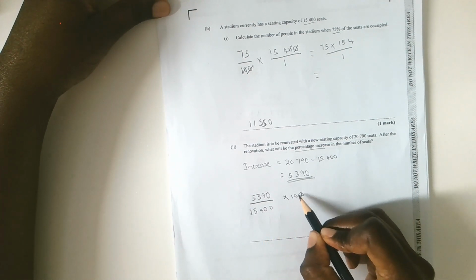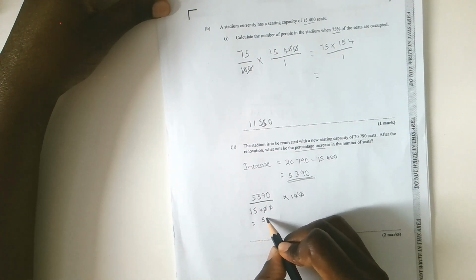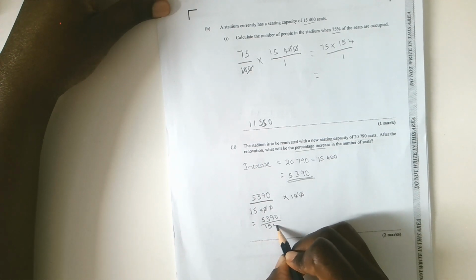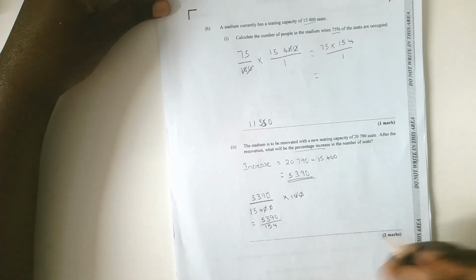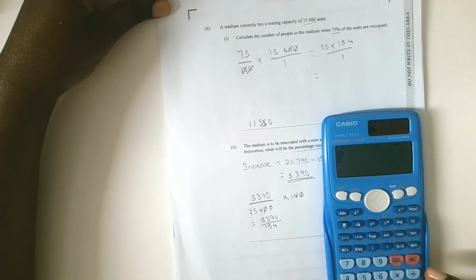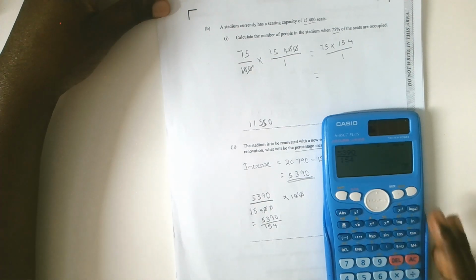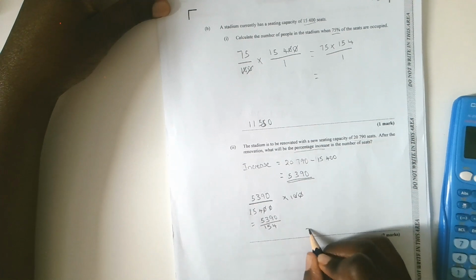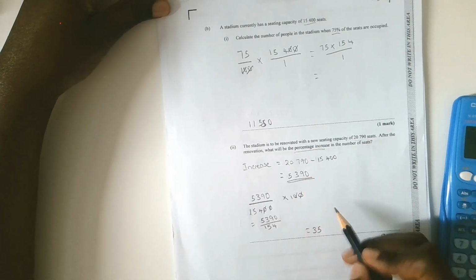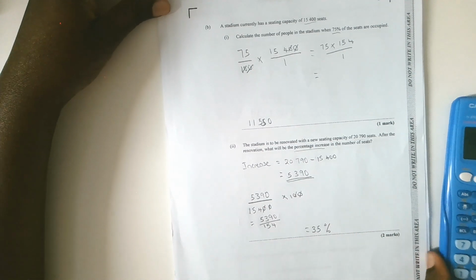And once again, we can simplify. So now we have 5,390 divided by 154. And simplifying this, 5,390 divided by 154 would give us an answer of 35. What will be the percentage increase? So 35% increase in the number of seats.